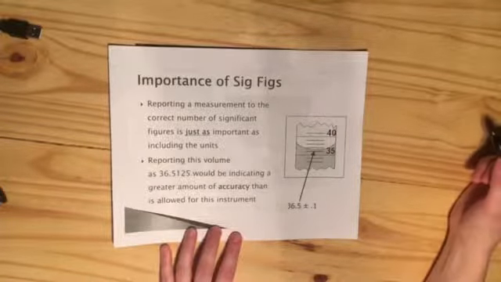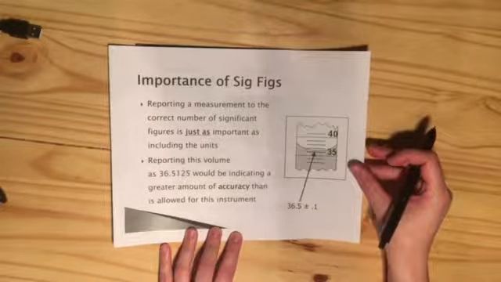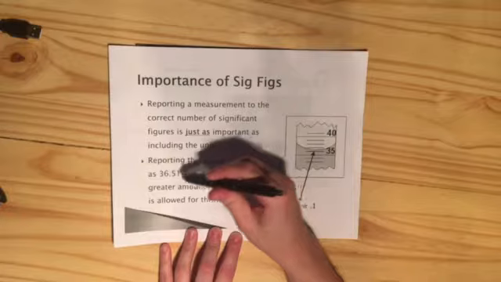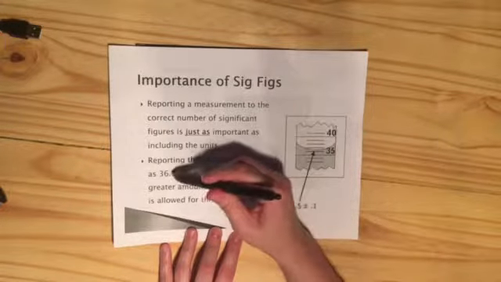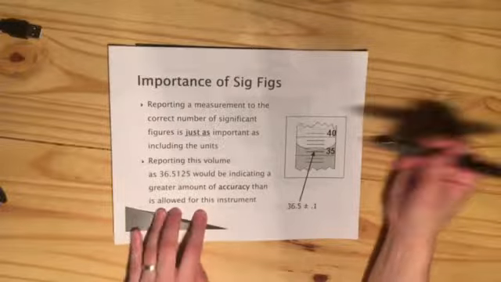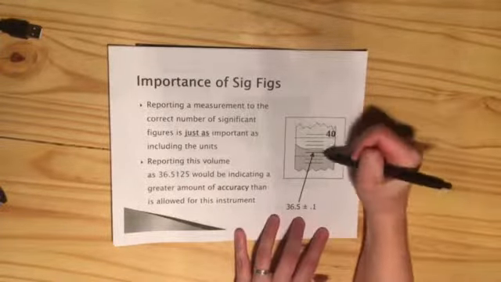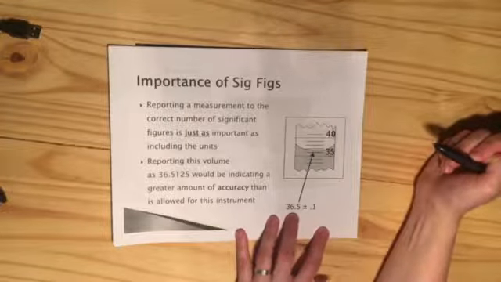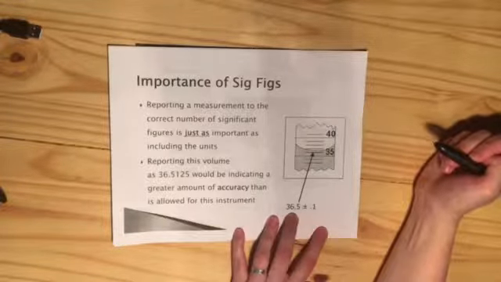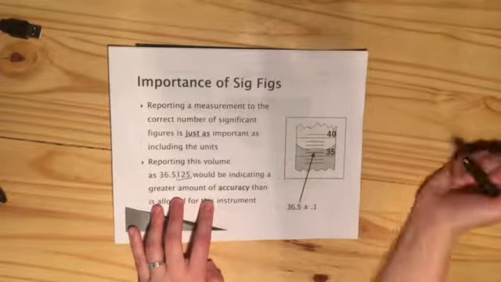Reporting a measurement to the number of significant figures is just as important as including the units. Reporting the volume of this as 36.5125 would be indicating a greater amount of accuracy than is allowed. If somebody said that they were able to read this number to be 36.5125, there is no way you could actually get all those numbers.